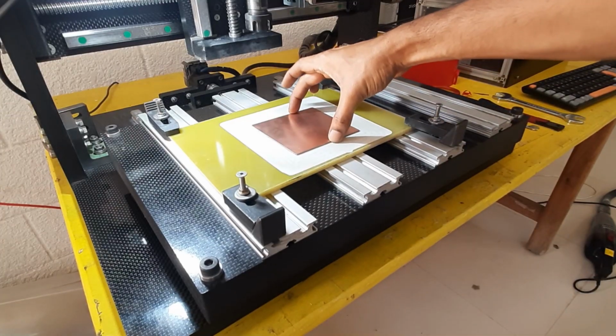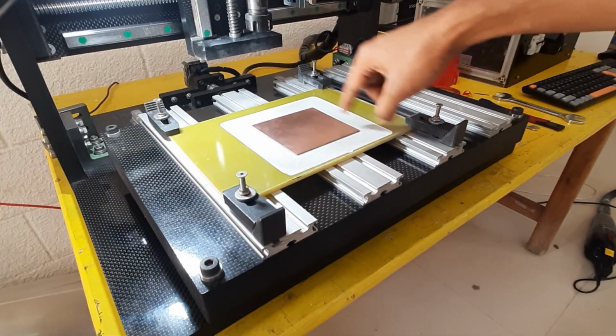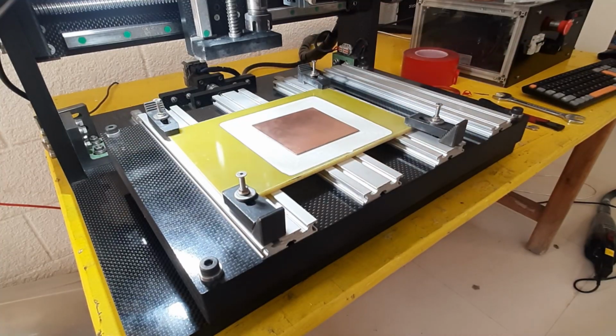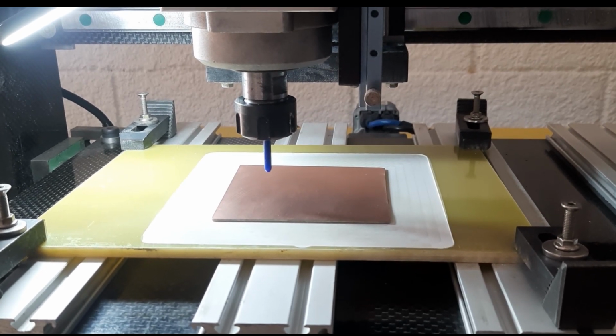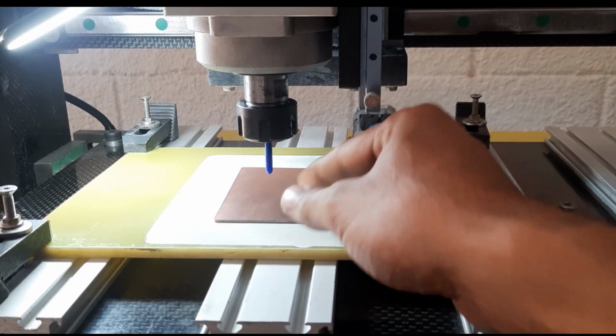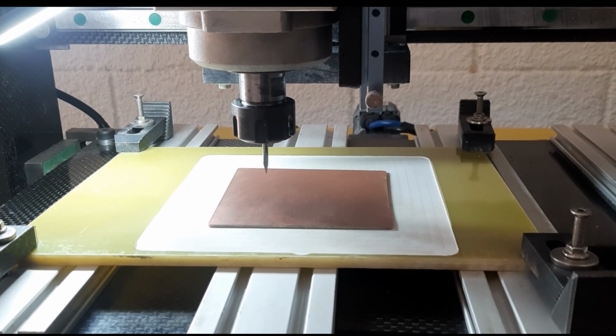So the copper clad is now in place, and we are ready to start. The spindle is loaded with the 0.1 mm V bit.